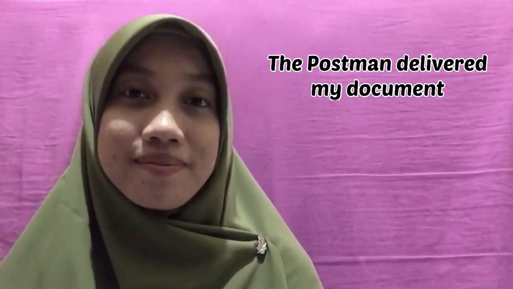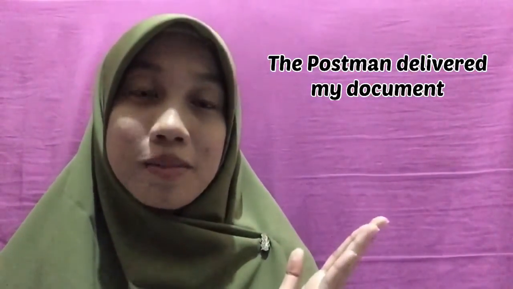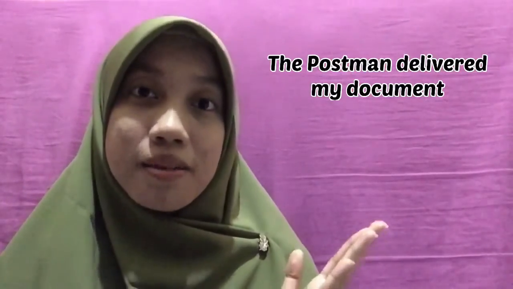Okay, now we try to connect the example of active sentence to the situations I've explained before. The first situation is when the object is more important than the subject. Look at the sentence. The postman delivered my document.